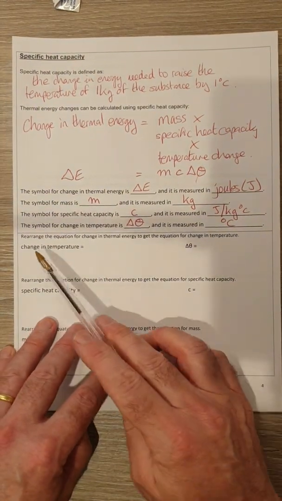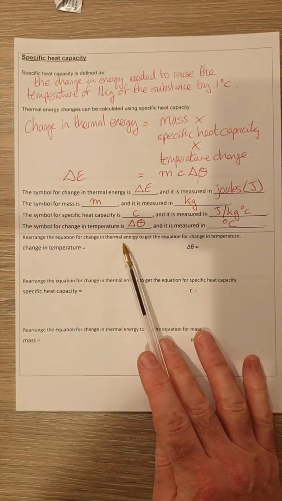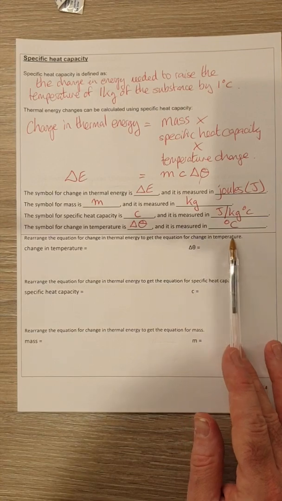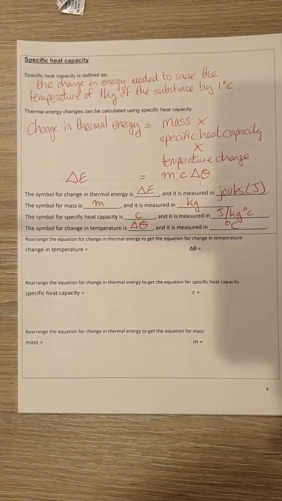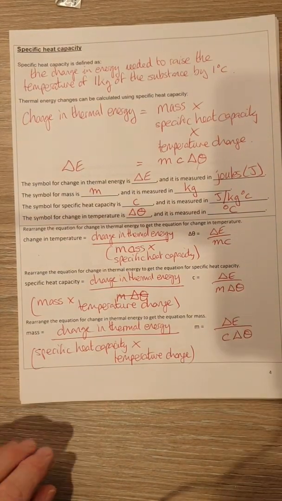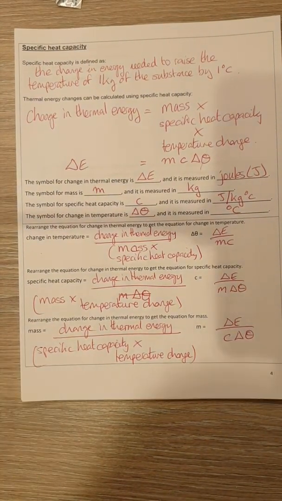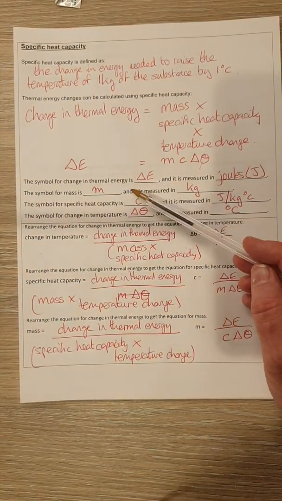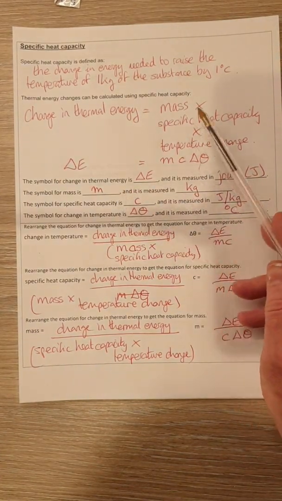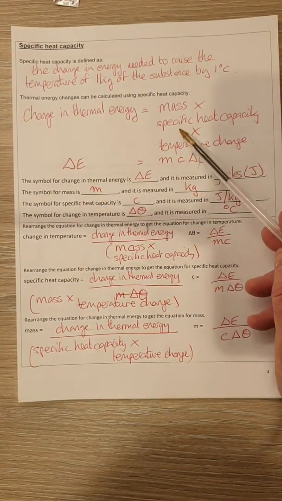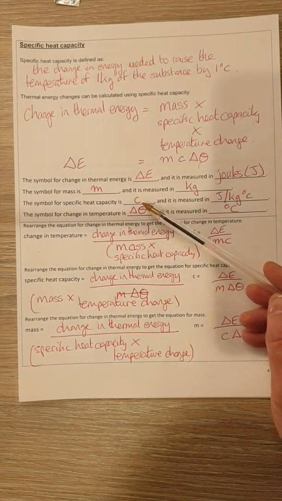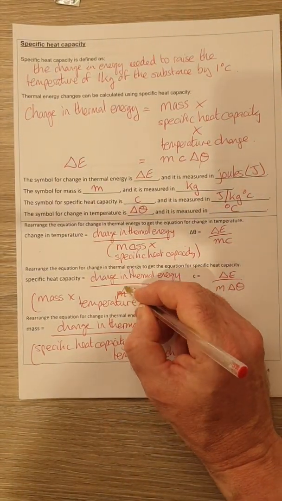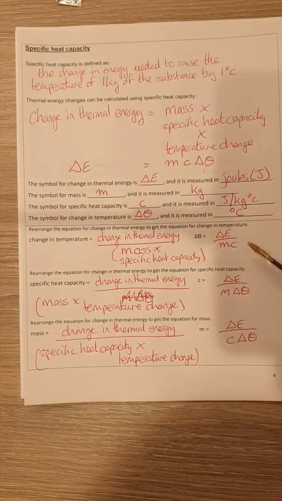Next thing you were asked to do was to rearrange the equation for the change in thermal energy to get the equation for the change in temperature, for specific heat capacity, and for mass. So these rearranged equations are shown. Remember, the symbol is what we use to replace the word. So for example, the word mass we replace with M. The word specific heat capacity we replace with small c. And you need to be able to rearrange the equation if needed.